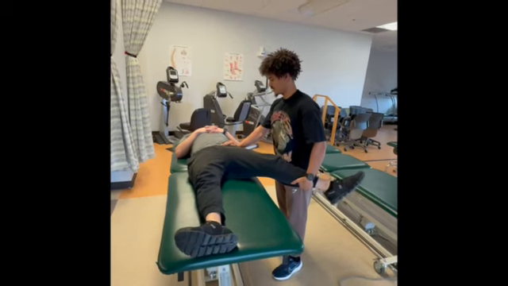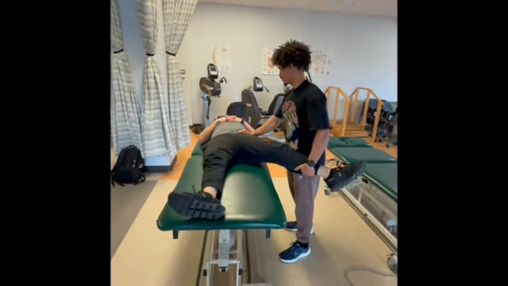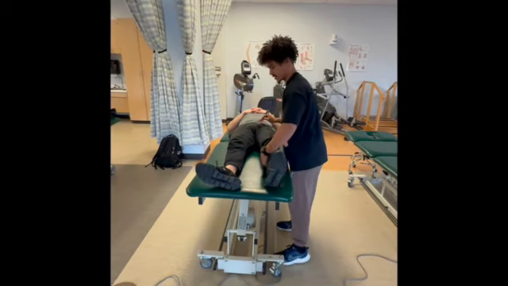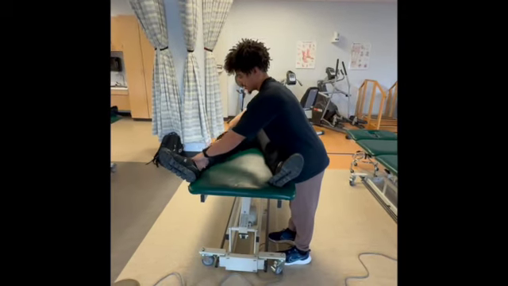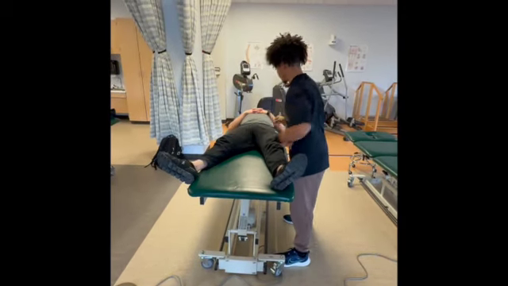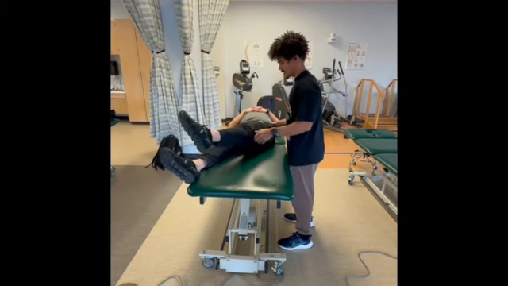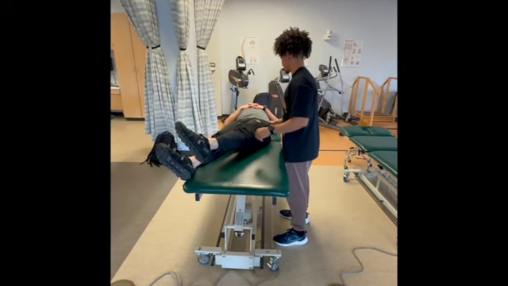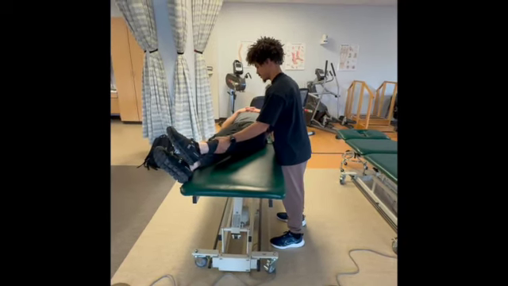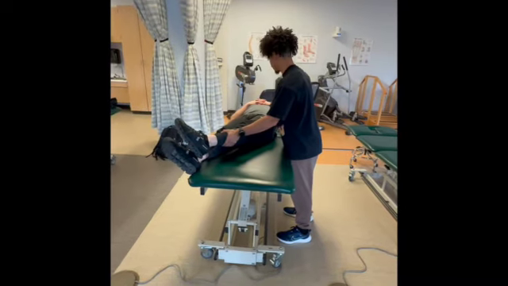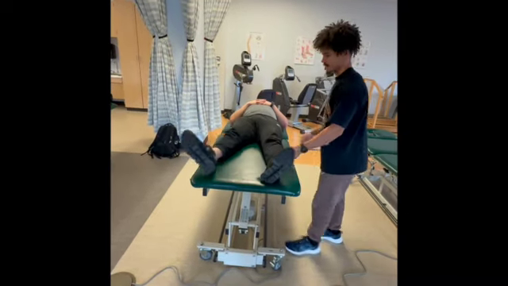All right, just apply a little bit of overpressure. Does that recreate the symptoms? No, okay. And I'll have you lay that leg just about right there. And then we're gonna add, can you bring that other leg over towards? Yeah, perfect. Does that recreate the symptoms? All right, a little bit of overpressure. Does that recreate them? No, okay.